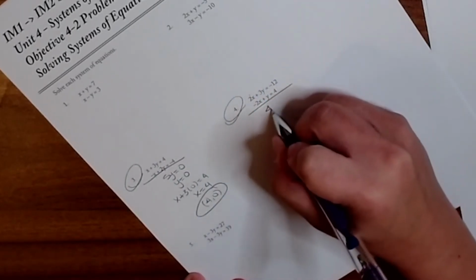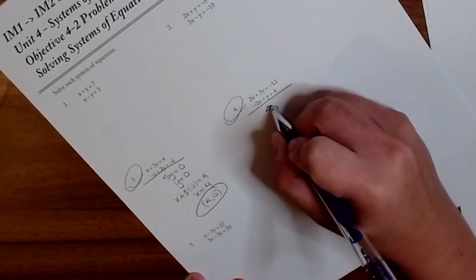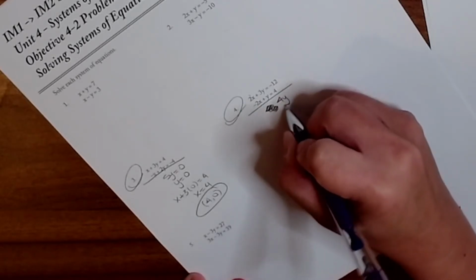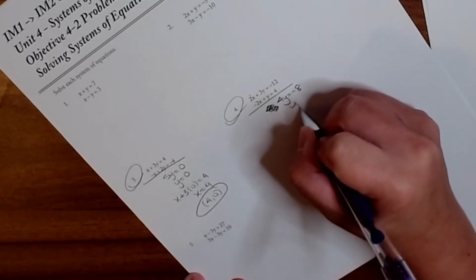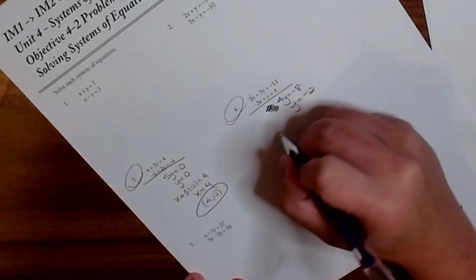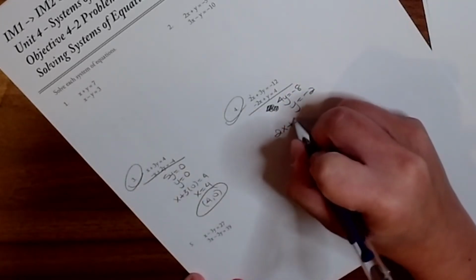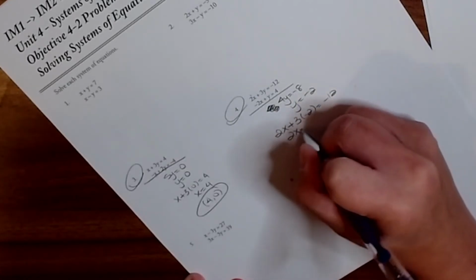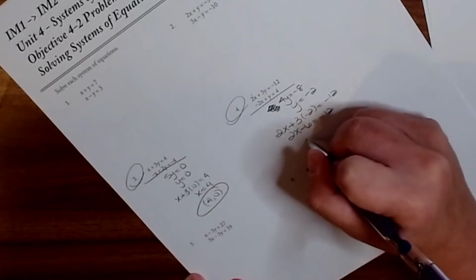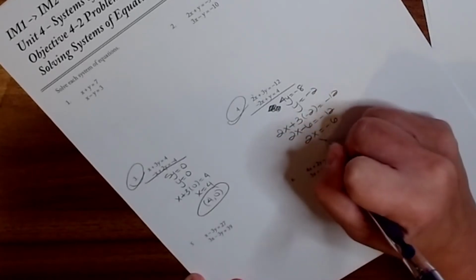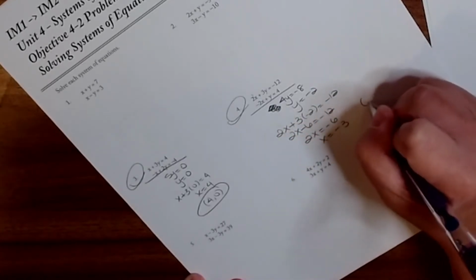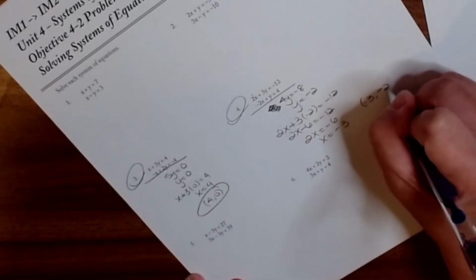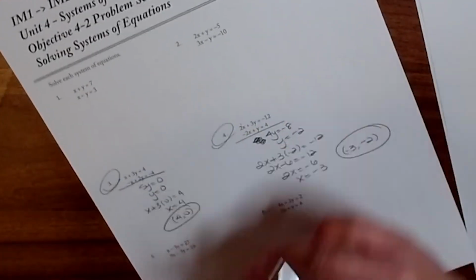So here, this gives me 4y, oh my goodness, my handwriting is terrible right now, is equal to -8. So y is equal to -2. So 2x plus 3 times -2 is equal to -12. So 2x minus 6 is equal to -12. 2x is equal to -6. So x is equal to -3. So -3, -2 is my solution.